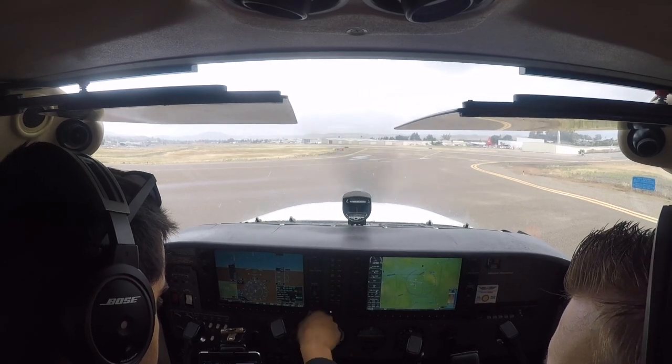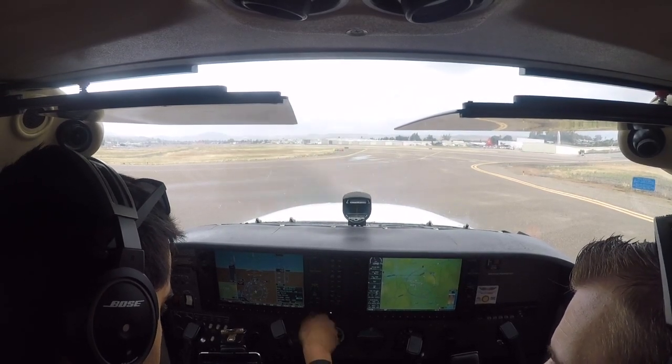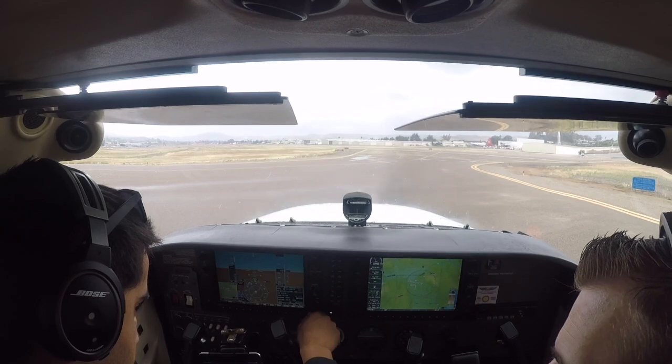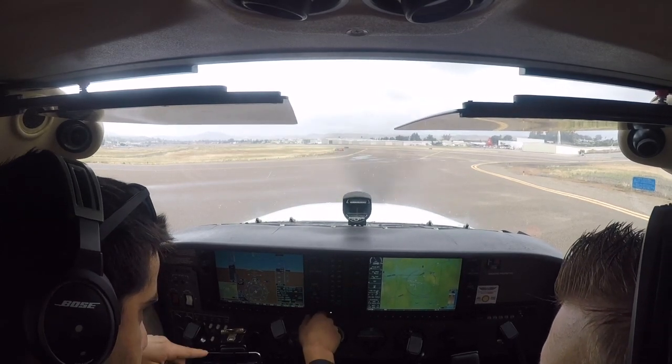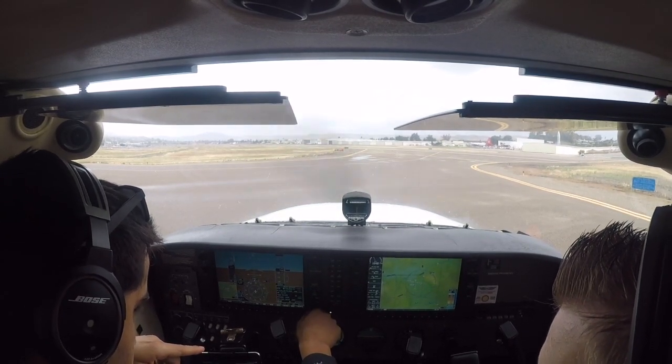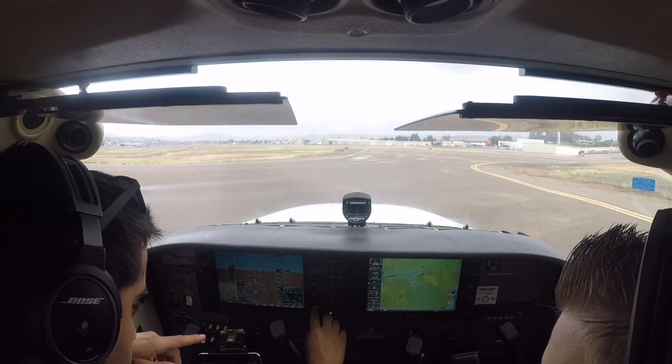Good morning, Tower. Citation 468 Echo Sierra is coming up about 27 right, squawk and release, please. Citation 468 Echo Sierra, Gillespie Tower, squawk 4641. 4641, Echo Sierra.